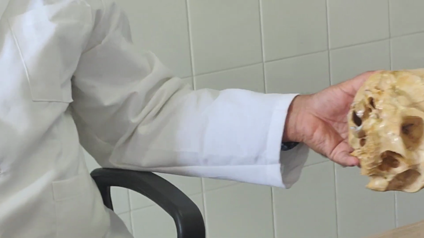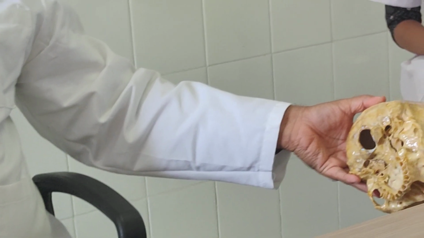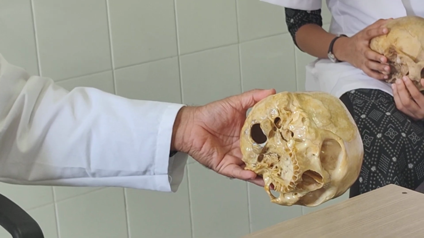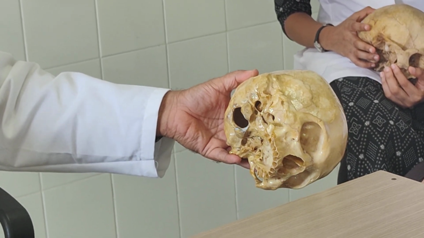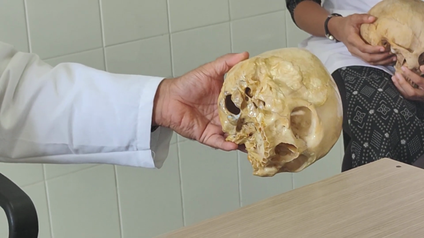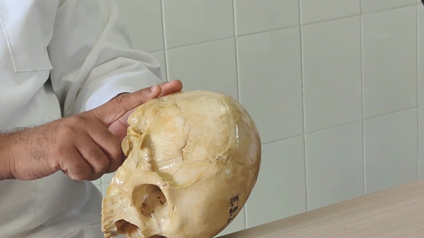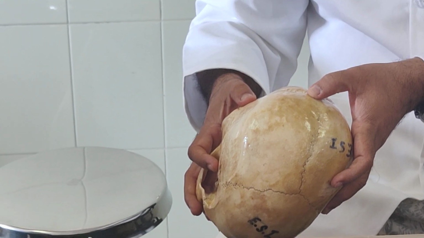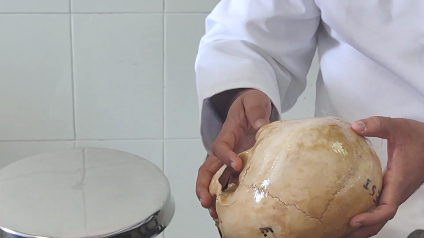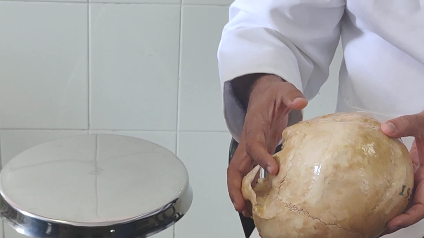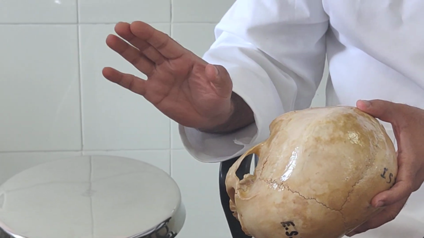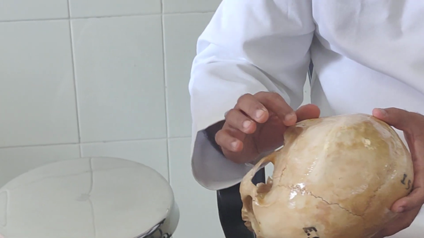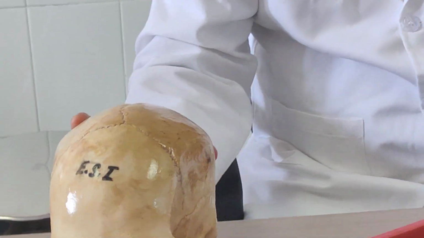Now come to the posterior inferior angle. This angle again is the meeting point of three bones. From superior, it is the posterior inferior angle of the parietal bone, this bone is the lateral angle of the occipital bone, and this bone is the mastoid part of the temporal bone. So this is the meeting point of the three bones. This is known as asterion.